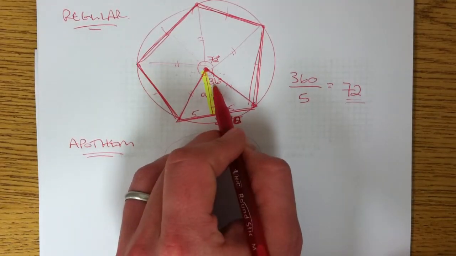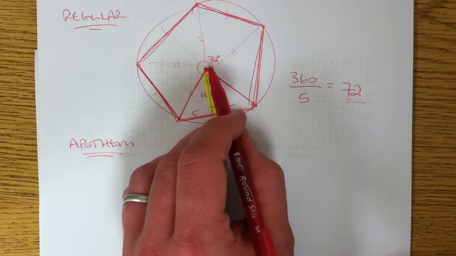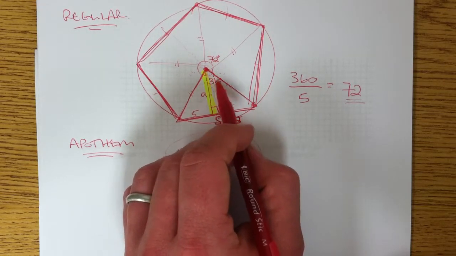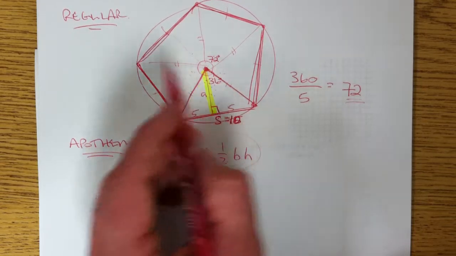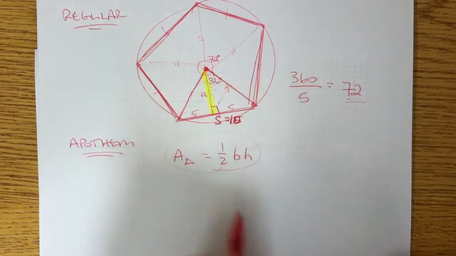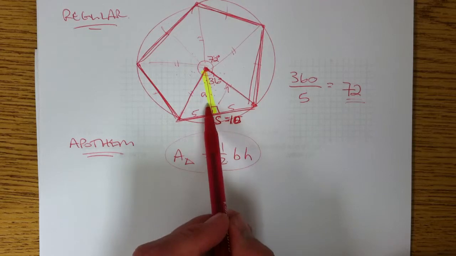So this angle right here, 36, we figured out because this whole thing is 360 if we spin around here. So each of these triangles has a vertex angle of 72, which means this smaller triangle, when we cut it in half, this is 36. So we can say, in this case, this is our hypotenuse because it's opposite the right angle. So we're going to use opposite and adjacent.